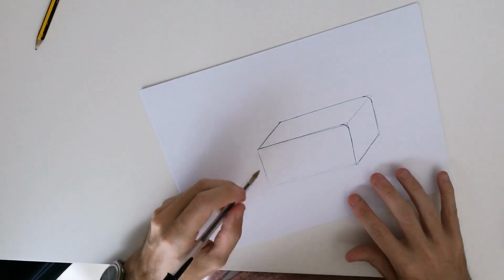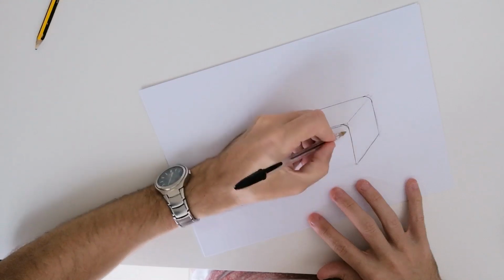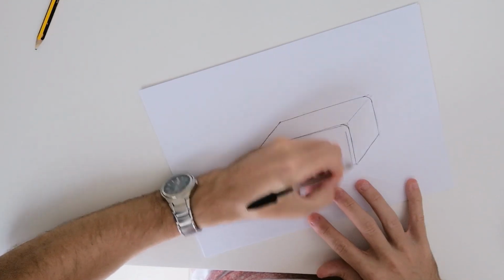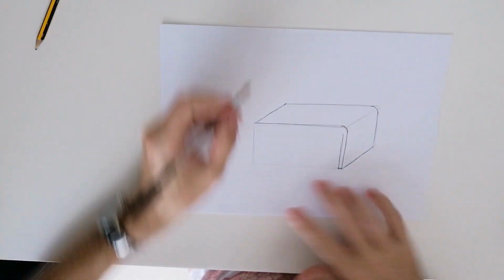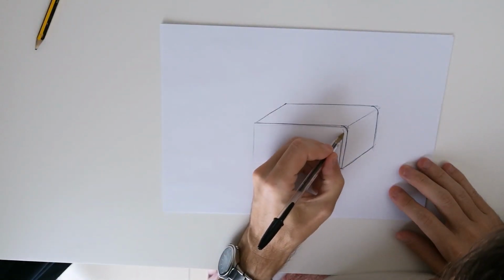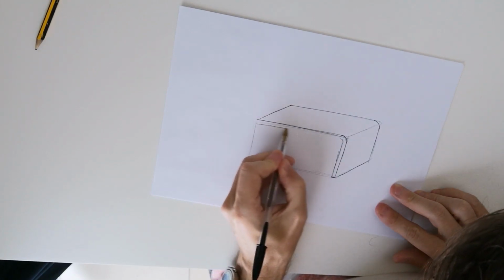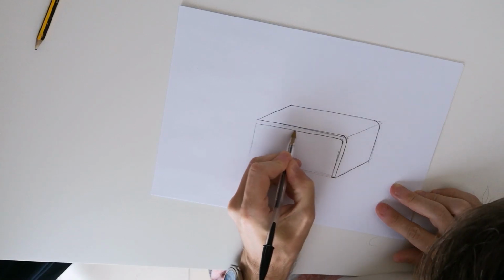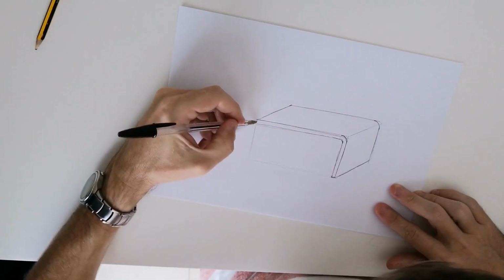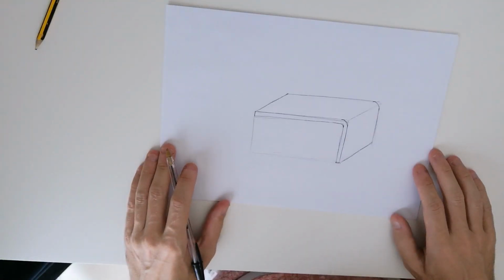So there's my main shape coming together. I'm going to give this a bit of thickness now, so I'm going to bring a line down here like so, and I'm going to take up. Now what I would normally be doing is rotating my page to make this easier, but because I've got you guys watching and my tripod set up, I'm not able to do that. So there's my top surface of my coffee table.